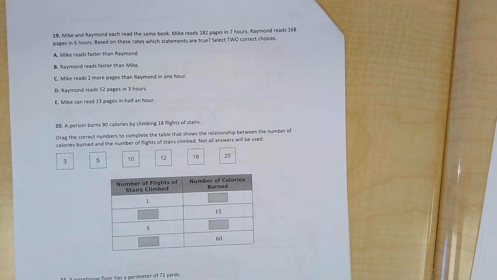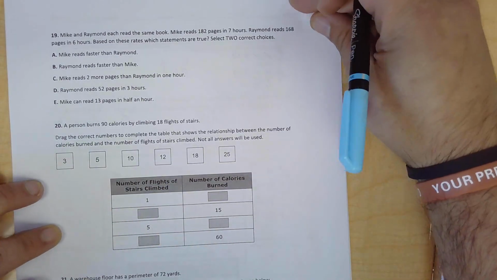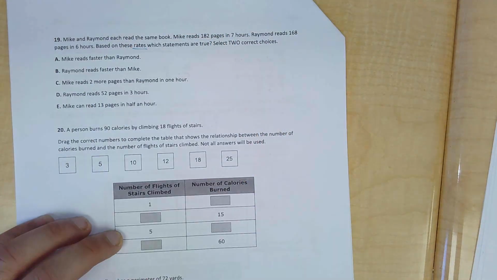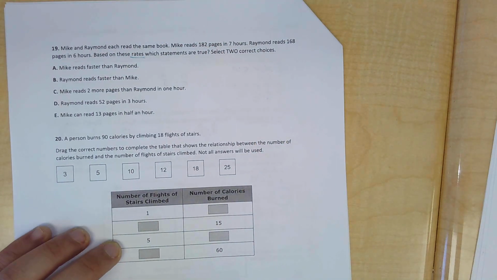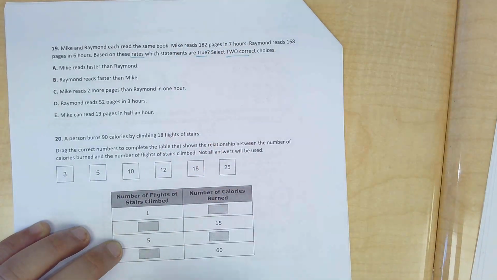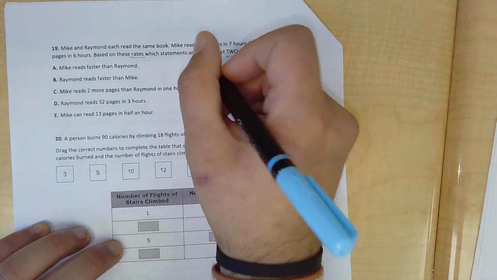Excellent. So we have Mike and Raymond. They each read the same book, but Mike reads 182 pages in 7 hours, and Raymond reads 168 pages in 6 hours. Based on these rates, which means we're dividing, which statements are true? Select 2 correct answers. Okay, let's do it.